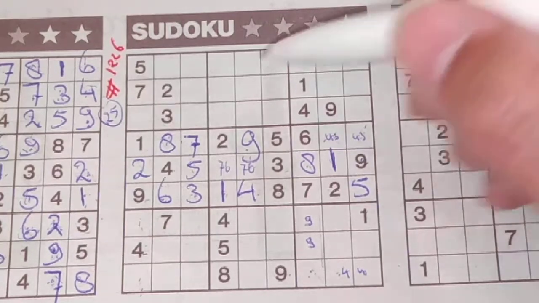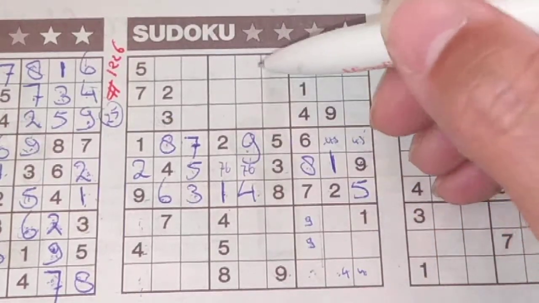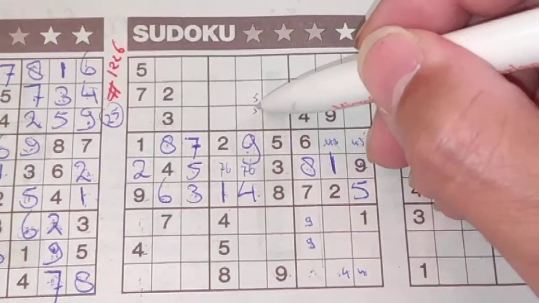Five in this column, 5 in that column, middle column, these 2 boxes should be a 5. We have a 5 here, so no 5 there.